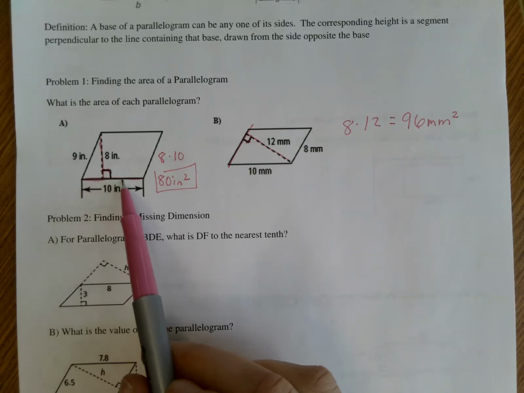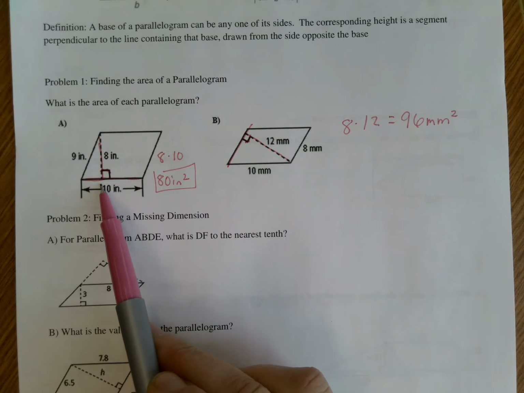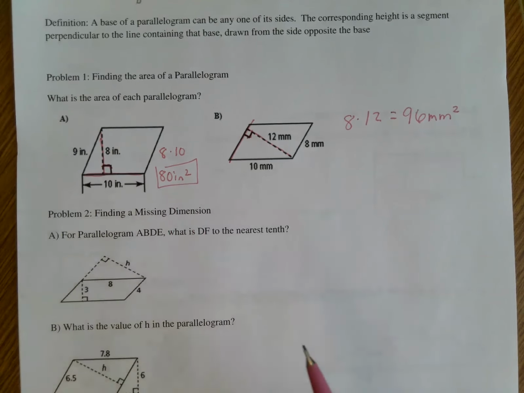So my base here would be 10. My height here is 8 because you always have to look for that 90-degree angle. That always will find you your height. So this would be 80 inches.